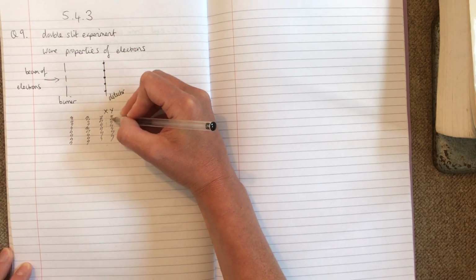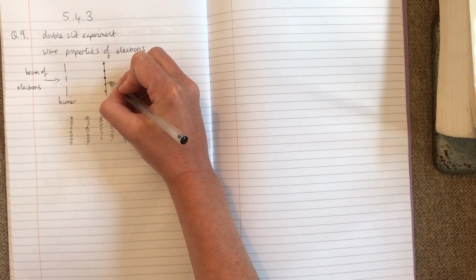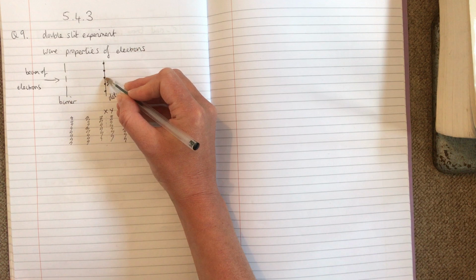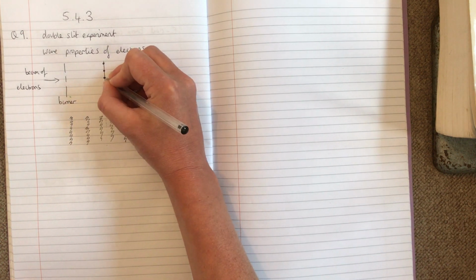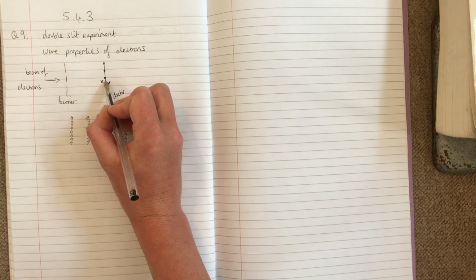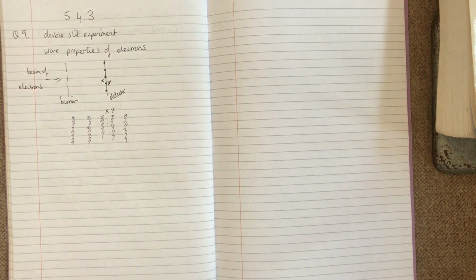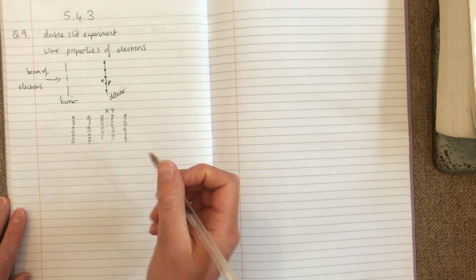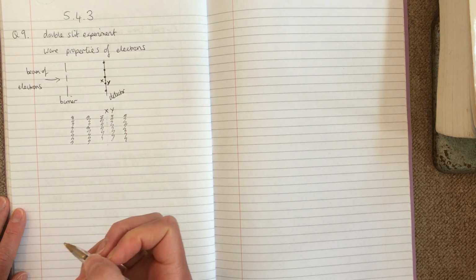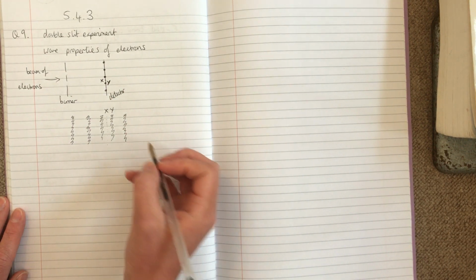Then we've got our first order band, Y. And in between the central maximum and the first order band, we've got X. So X here, Y here. Now, what we're being told is that at X, the path difference is 2.5 times 10 to the minus 11.